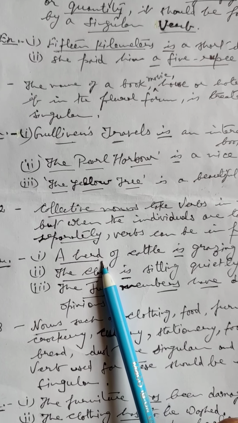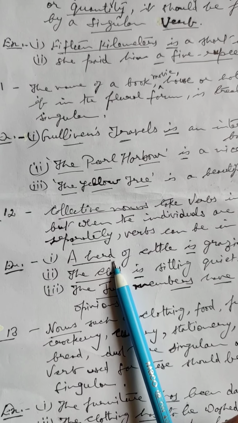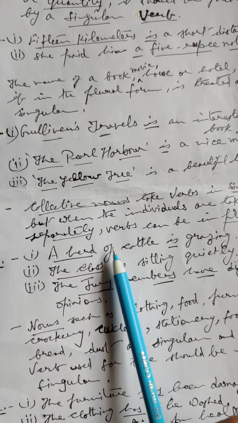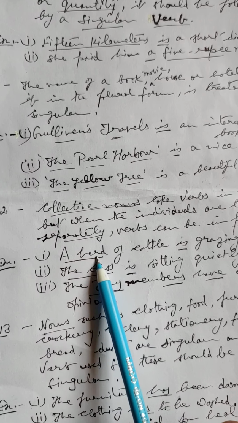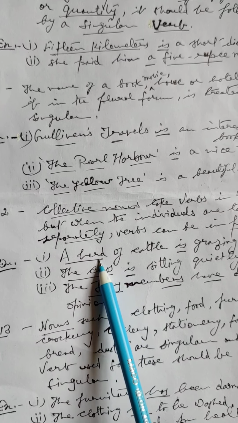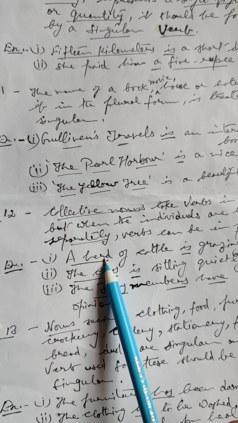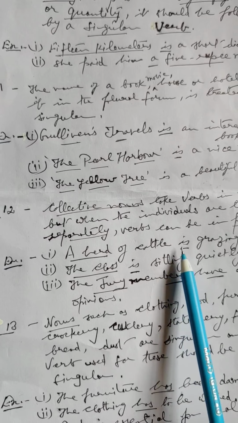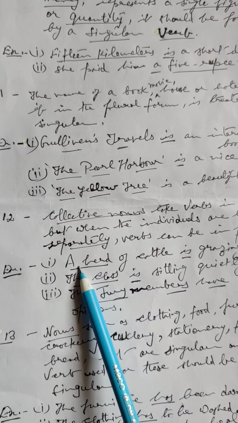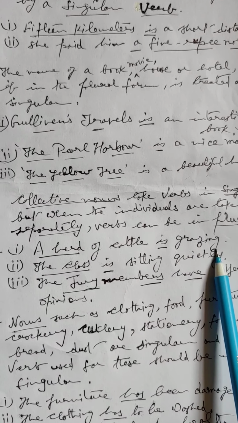A herd. Herd means a group of animals, cattle. Okay, a herd of cattle. It is a collective noun, this word herd. And when it is collective, meaning one group, it is denoting one group, so we will use a verb in singular number. The subject will agree with a singular number verb. So, a herd of cattle is grazing.